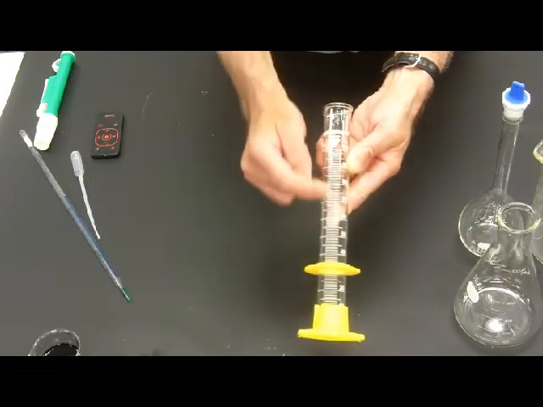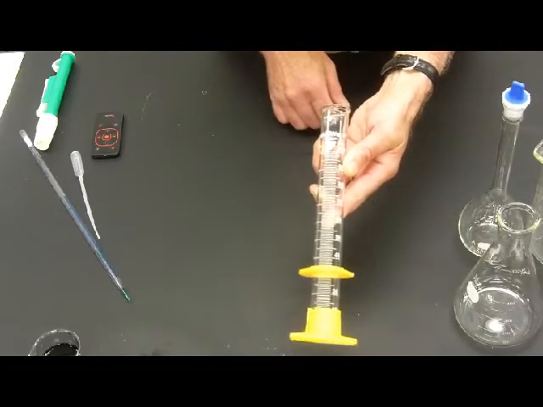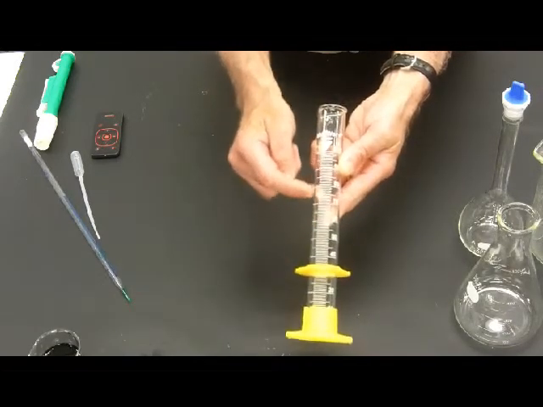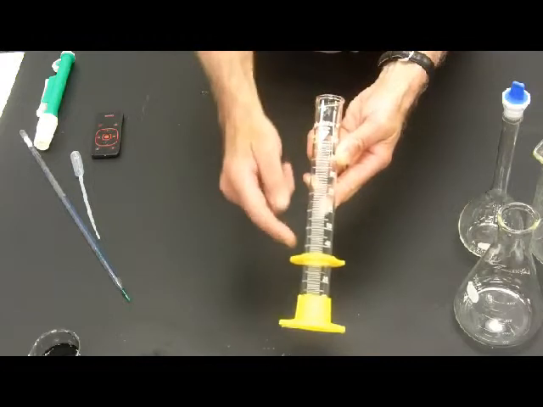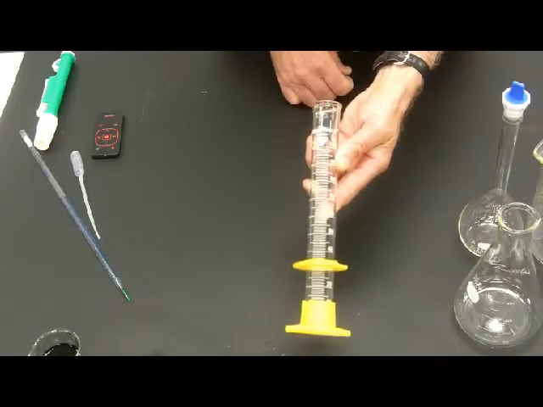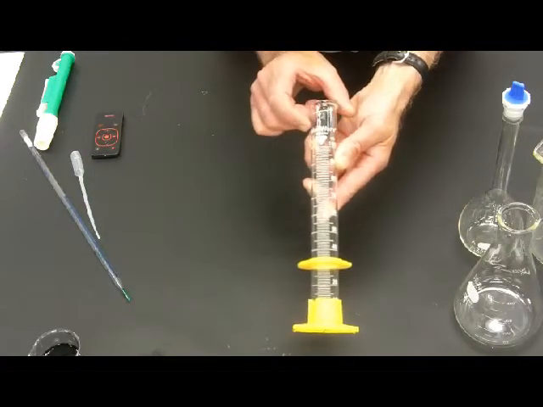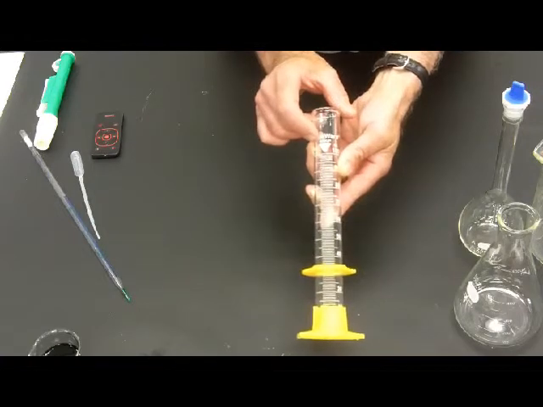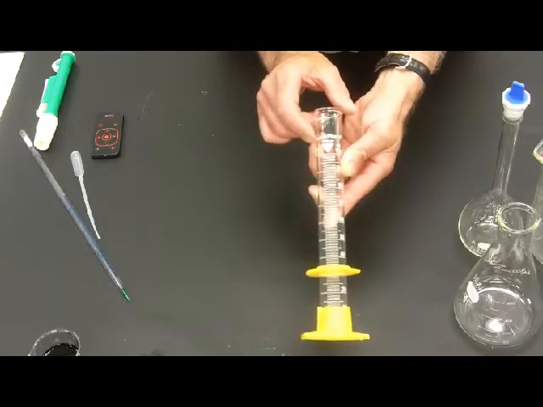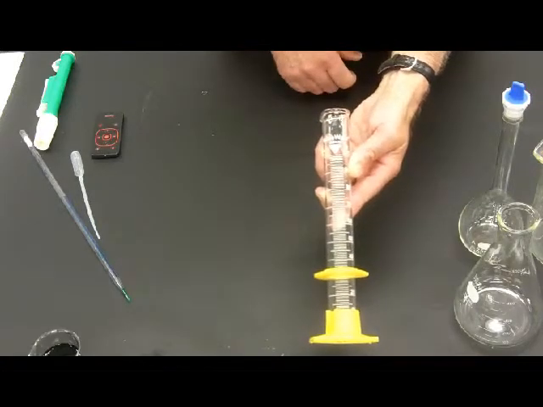Okay, the little lines here are marking off differences in 1 milliliter, so these are milliliter graduations, and this goes up to 100 milliliters. When you're measuring volume, the graduated cylinder is more accurate than the beaker. They're both sort of the same shape, but this is the one we use for measuring volumes rather than a beaker.